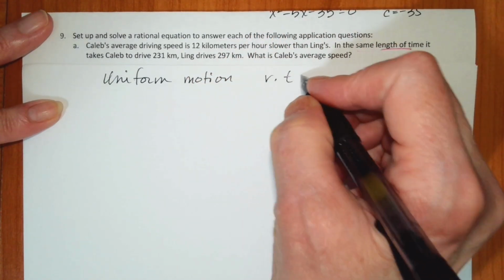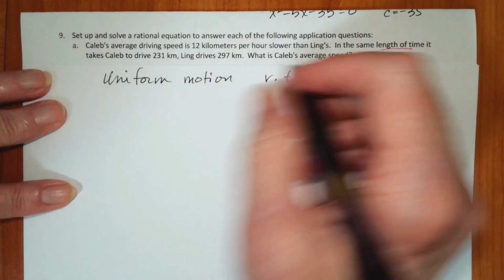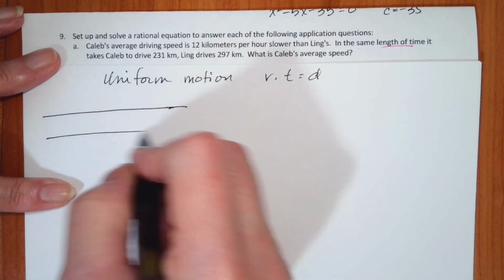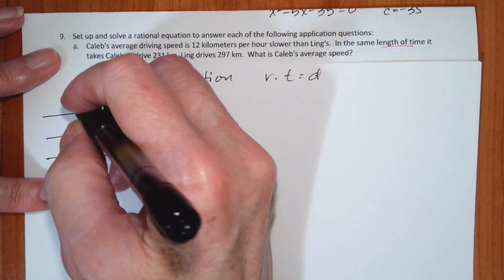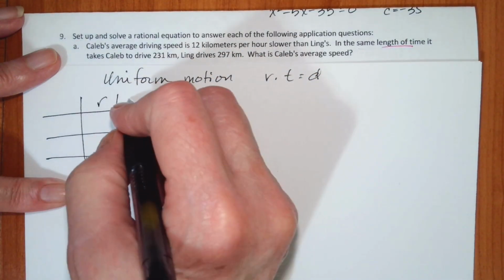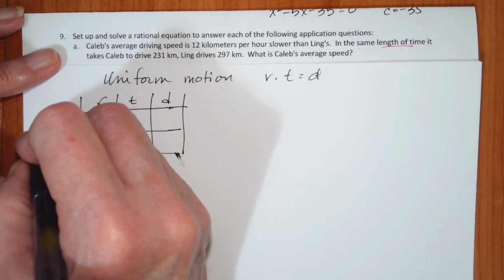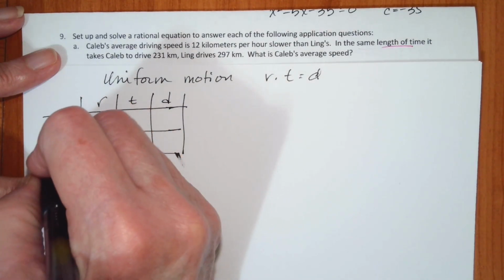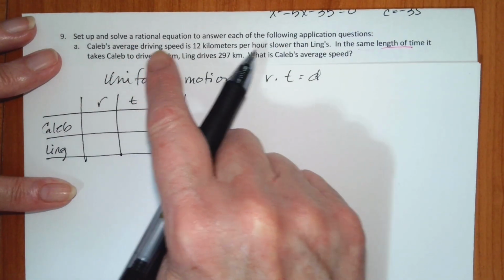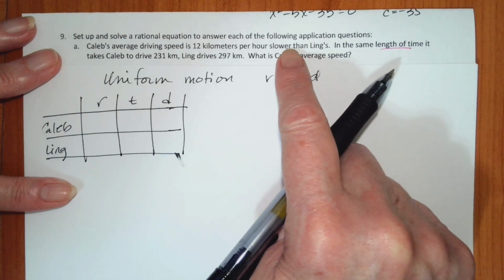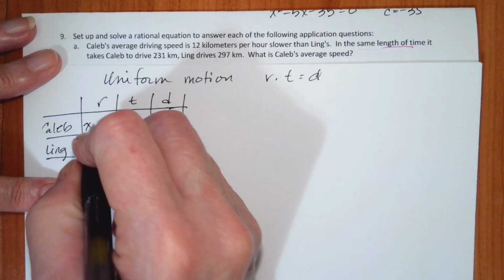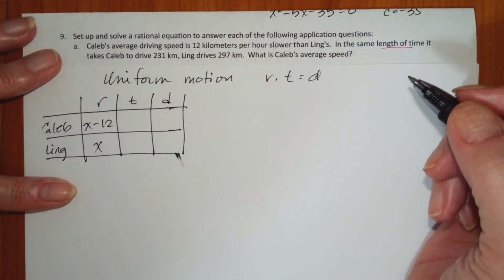So I know rate times time is equal to distance, so it's easier for me to set up a table. We have rate, time, and distance, and we're dealing with Caleb and Ling. Caleb's average driving speed is 12 kilometers slower than Ling's. That means if I know what Ling's is, then I can subtract 12 from that to get Caleb's.